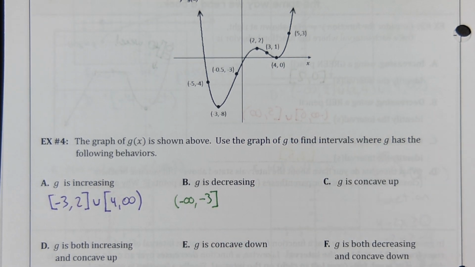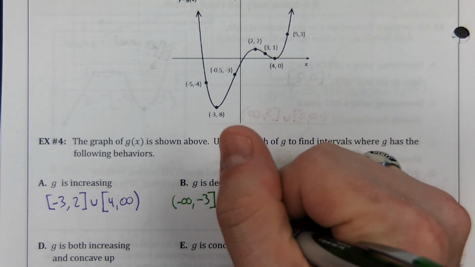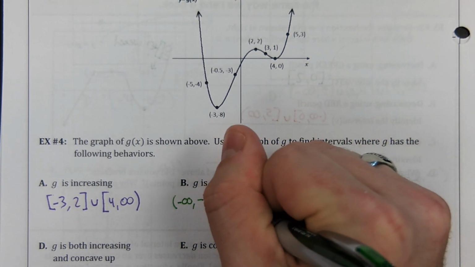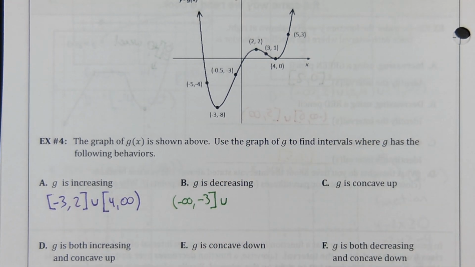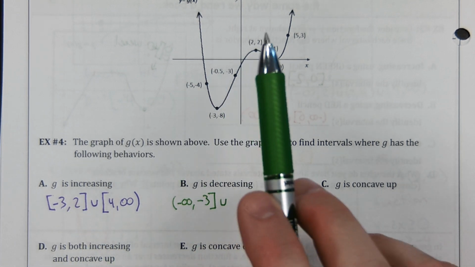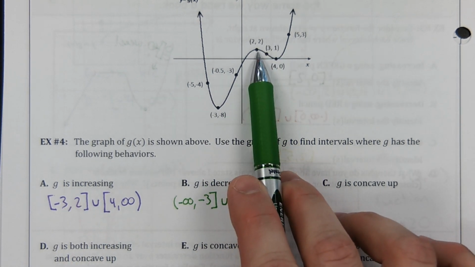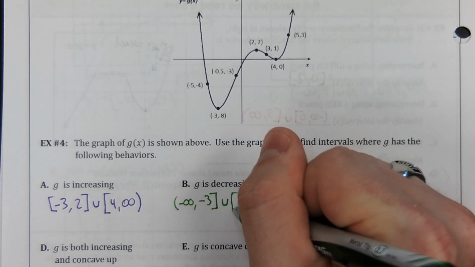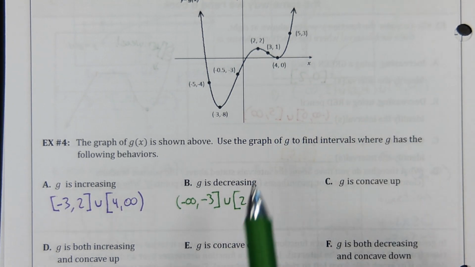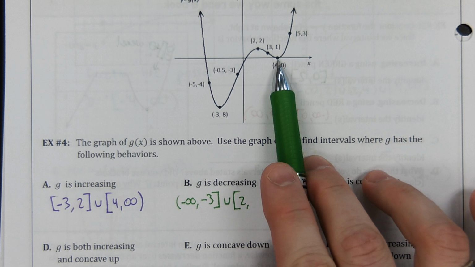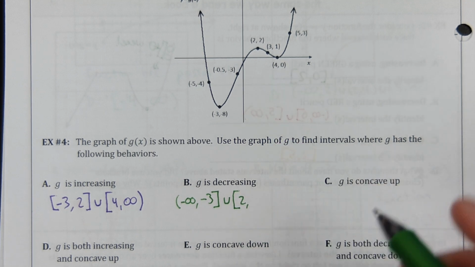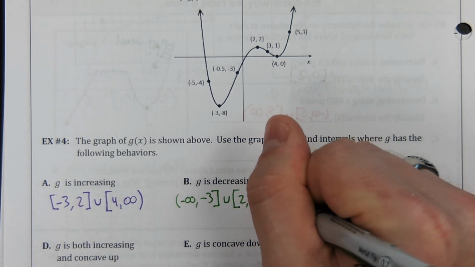It's not the only time our roller coaster is decreasing. I hope that's obvious that because I stopped increasing at x equals 2, that's where I started decreasing. And if 4 is where I began increasing, 4 must have been where I stopped decreasing.